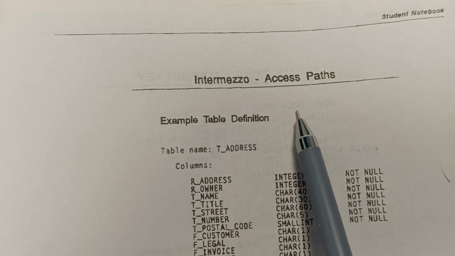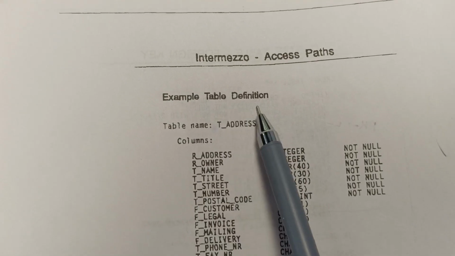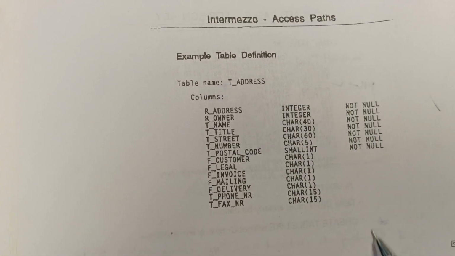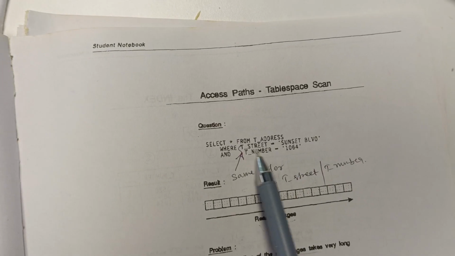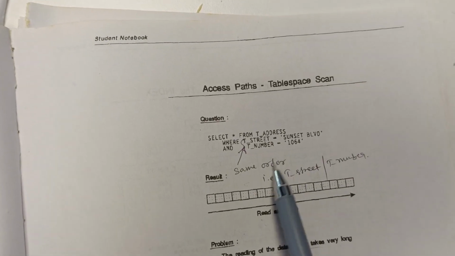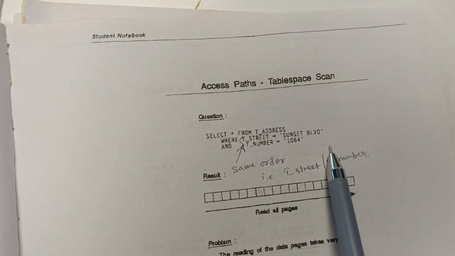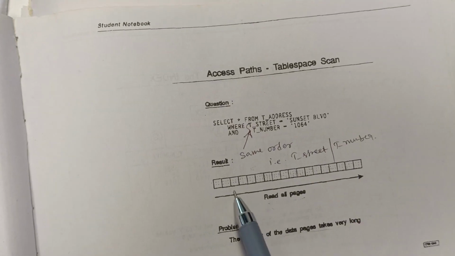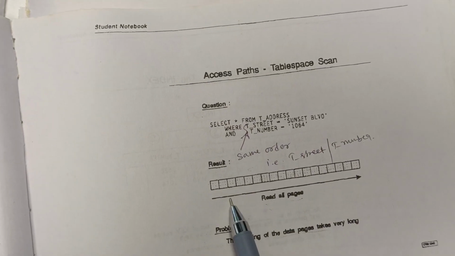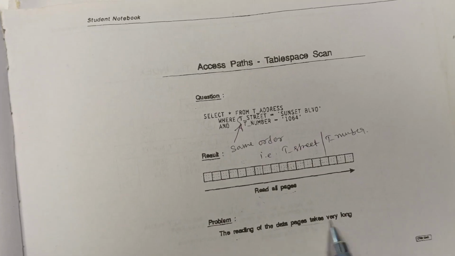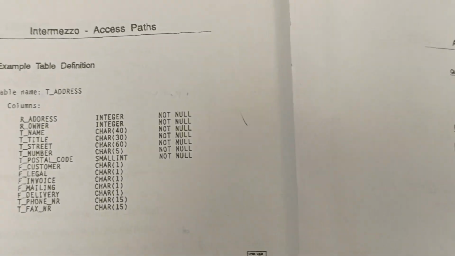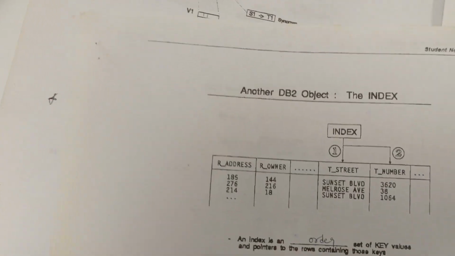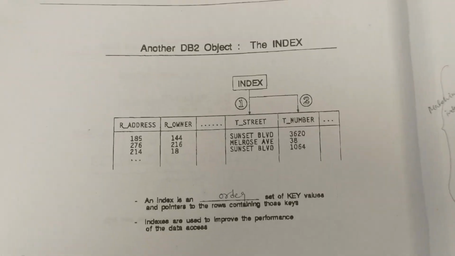This is an example without having the index value. In this example I created a table name, and these are the columns I created. And I gave a query here for fetching: select star from table name where street name equals some value and a T number. If you have not created any index for this table, it will read all pages. That's why it says it will read the whole table and all pages if you create a table without an index column. That's why we are introducing an index here.